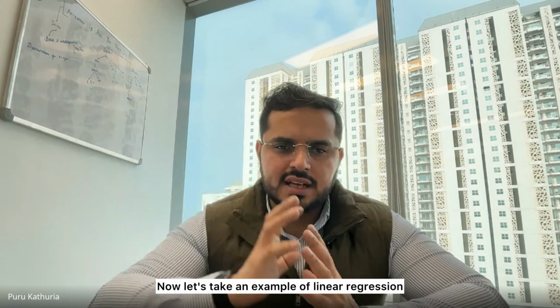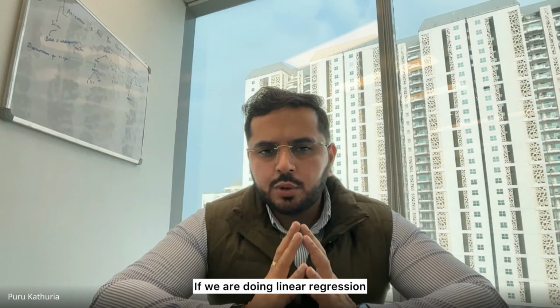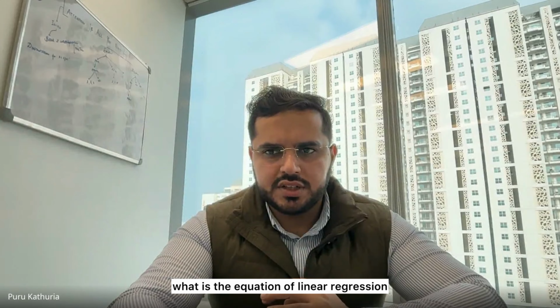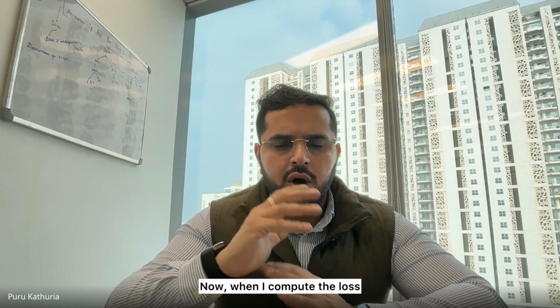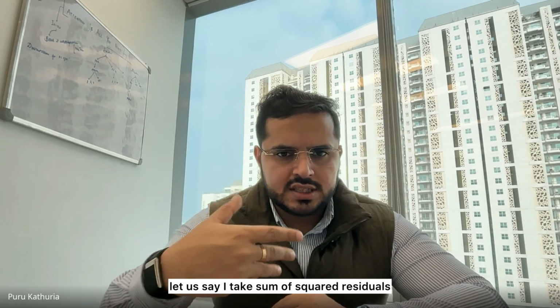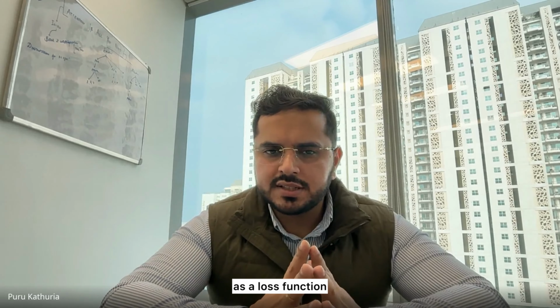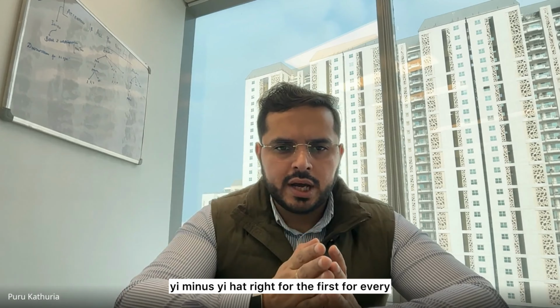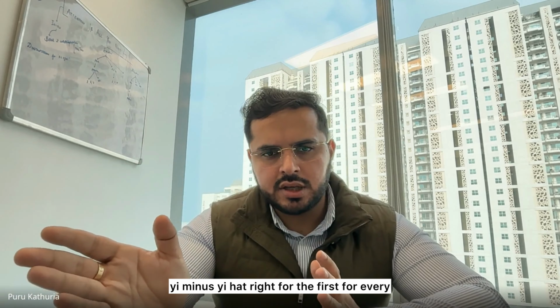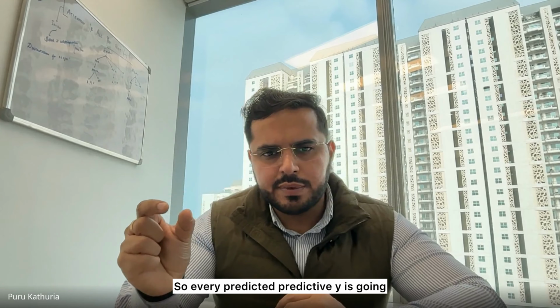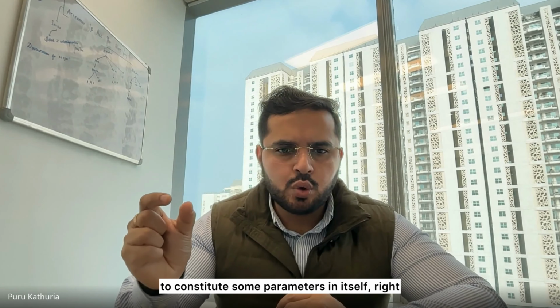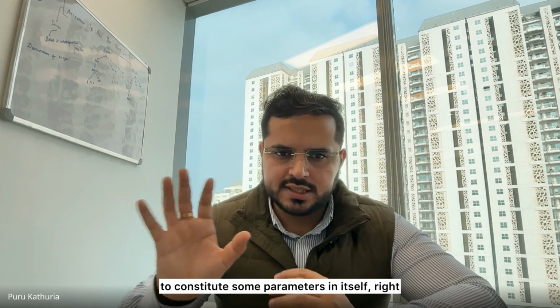Now let's take an example of linear regression. If we are doing linear regression, what is the equation? The equation of linear regression is y equals mx plus c. Now, when I compute the loss, let's say I take the sum of squared residuals as the loss function. What is the residual? yi minus yi hat, right? For every single data point, yi hat is nothing but mx plus c. So every predicted y is going to constitute some parameters in itself, right?